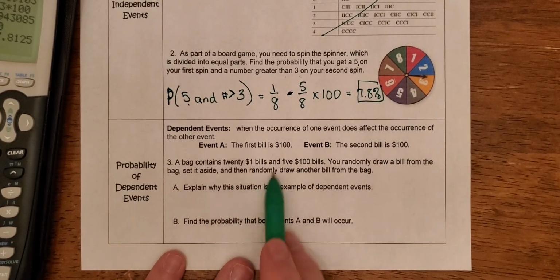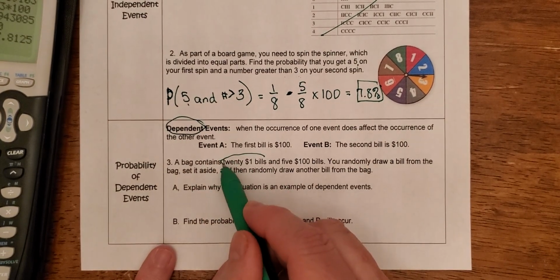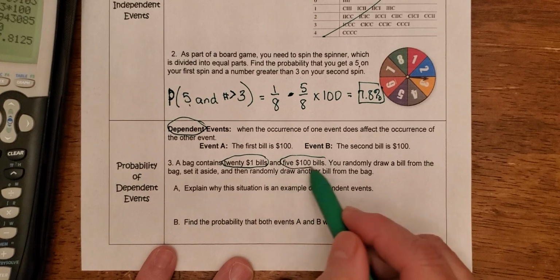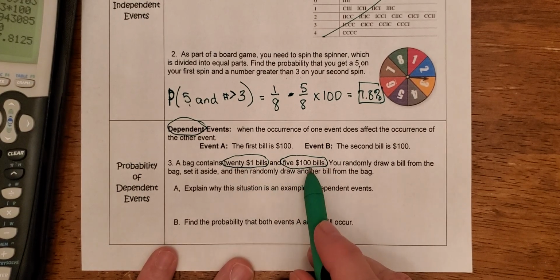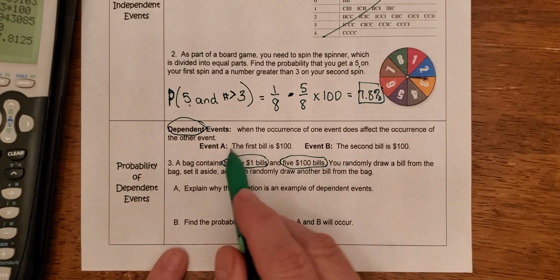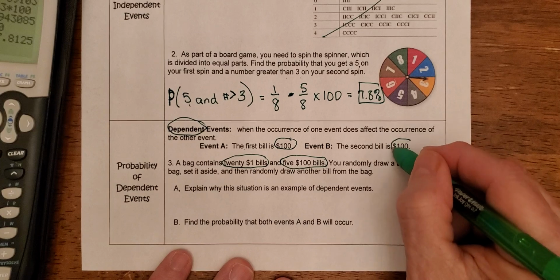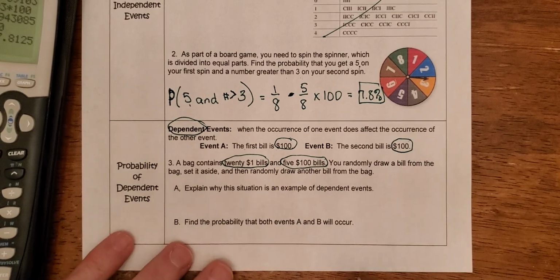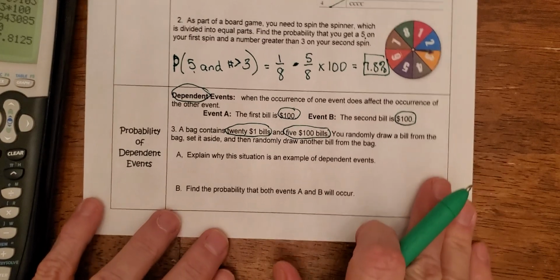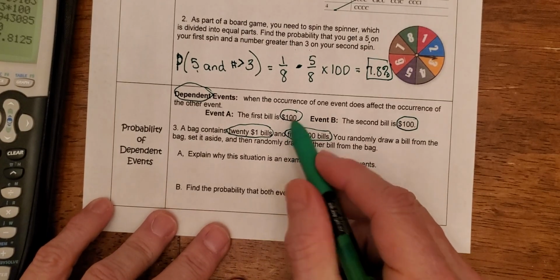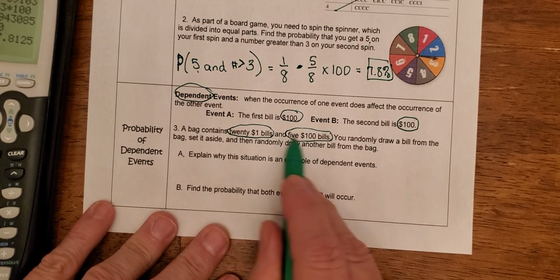Okay, now here's a dependent event because you've got a pile of money. You got 20 $1 bills and you got 5 100s. The first event is to get a $100 bill, okay? The second event is also to get 100, okay? So down here, when we work the problem, the first event is to get 100 out of 25 bills, right?